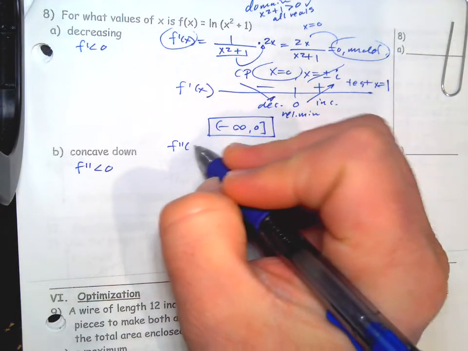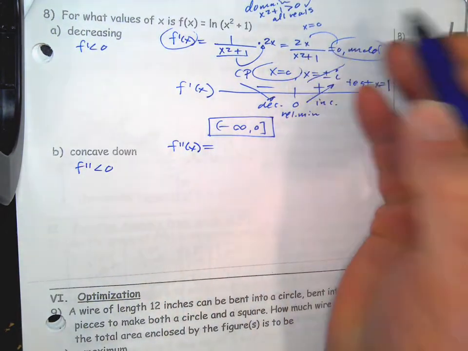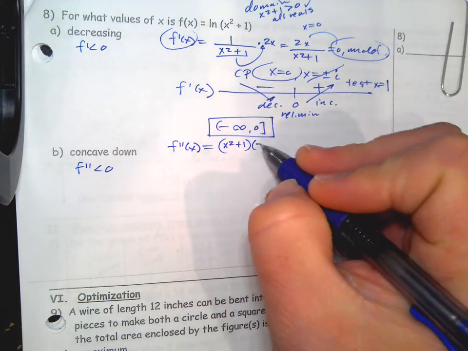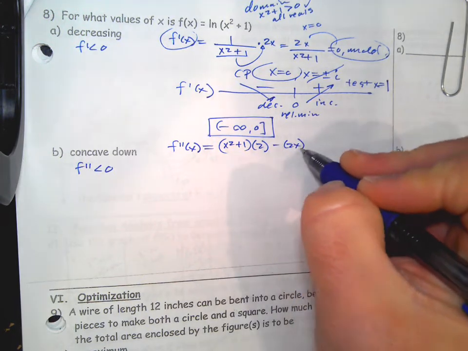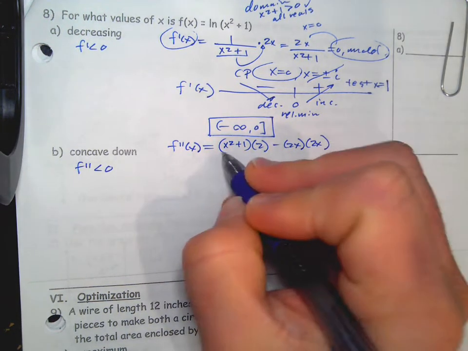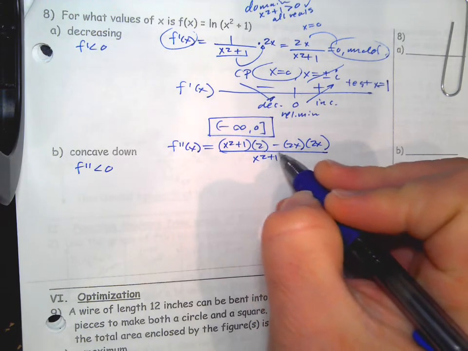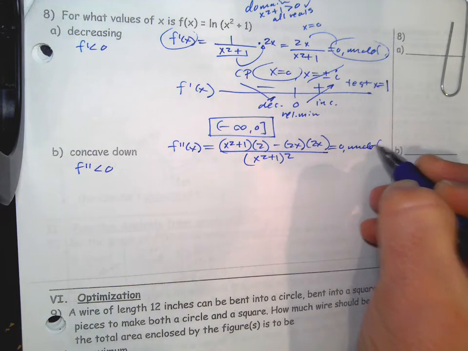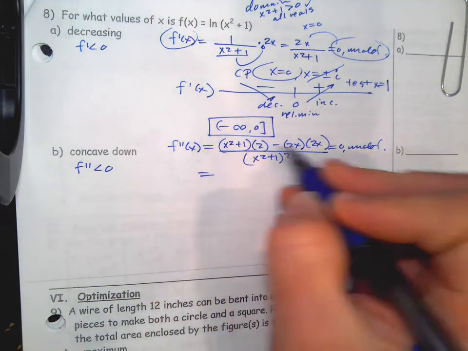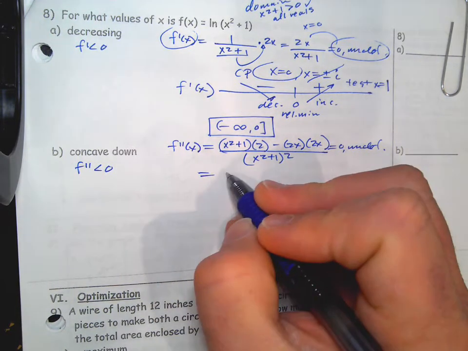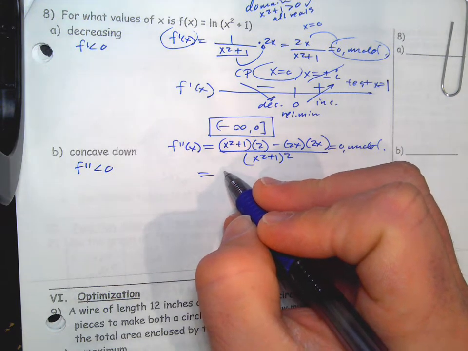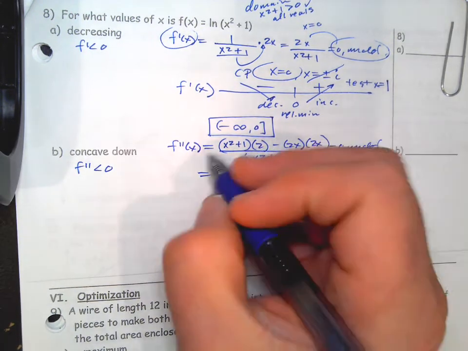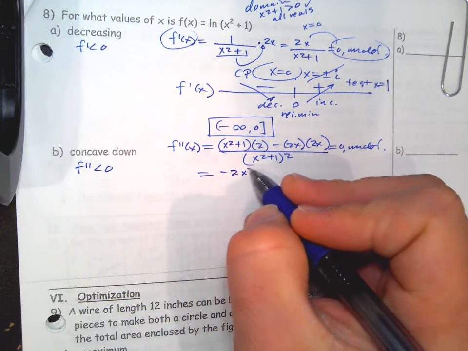So second derivative, I guess you should probably do quotient rule. I think you could try and avoid it, but I don't know if it's worth it. Low d high minus high d low all over low squared. So that's going to be x squared minus 4x squared. Okay, it's going to be 2x squared minus 4x squared. So negative 2x squared plus 2.